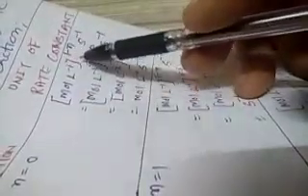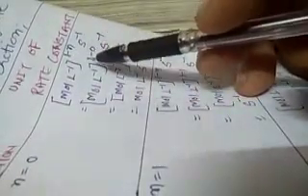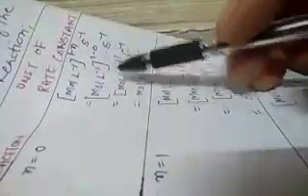Here n is the order of the reaction. So now for the various orders, let us try to understand the unit of rate constant. If your order is 0, that is n is equal to 0, the unit of rate constant is mole per liter to the power 1 minus n second inverse, and 1 minus 0 is 1.